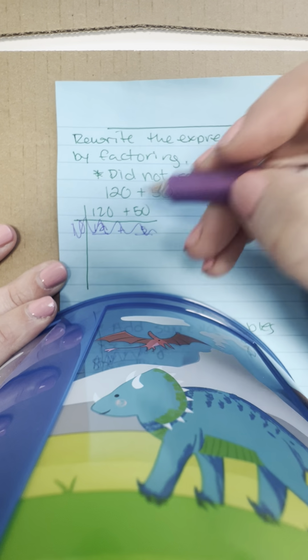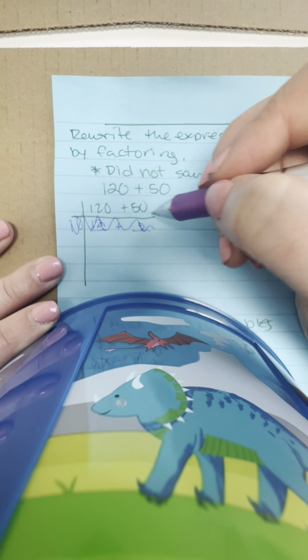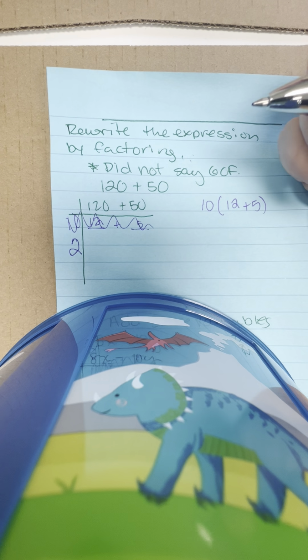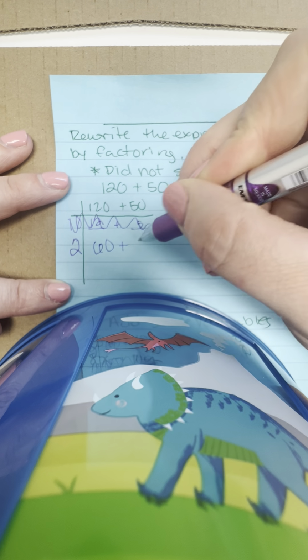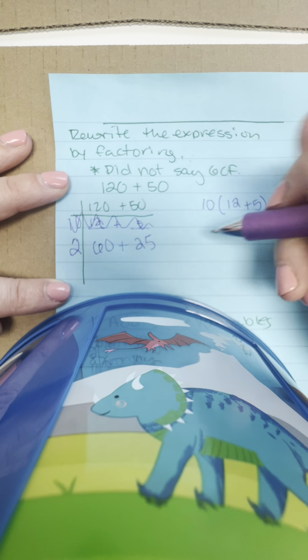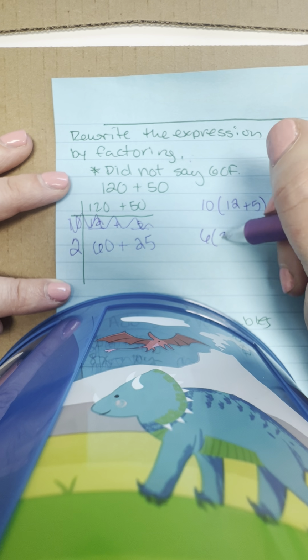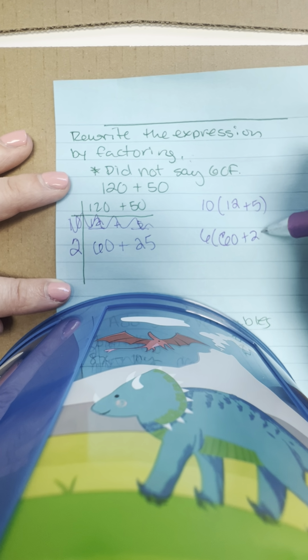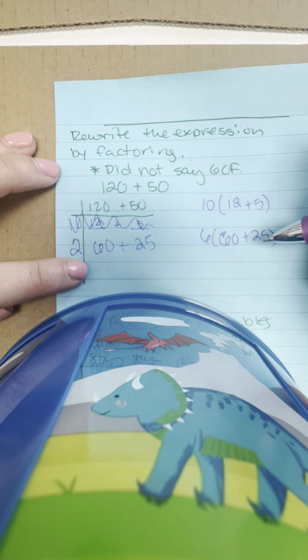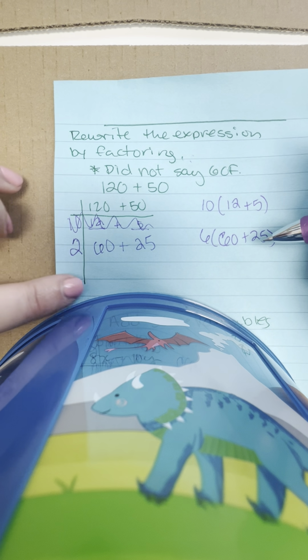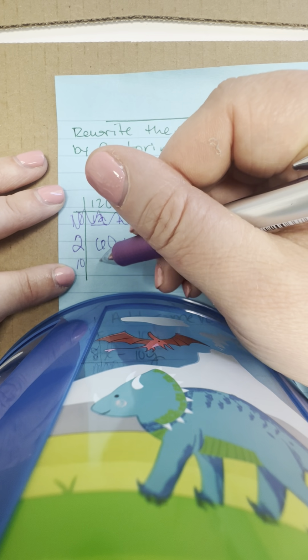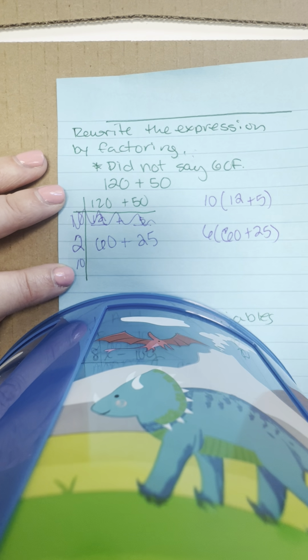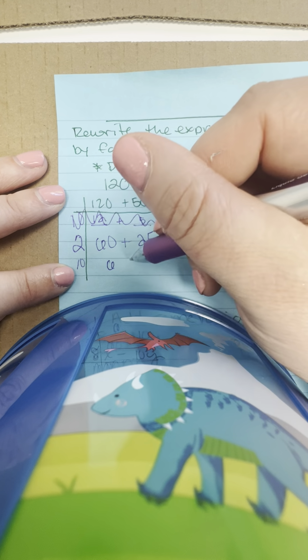All right, so I'm going to do it again. 120 and 50. I'm going to pull out a 2. So 2 times 60 is 120, and 2 times 25 is 50. So this could also be an answer. Okay, and then I could pull out a 10 still, right? And then this would be 6.